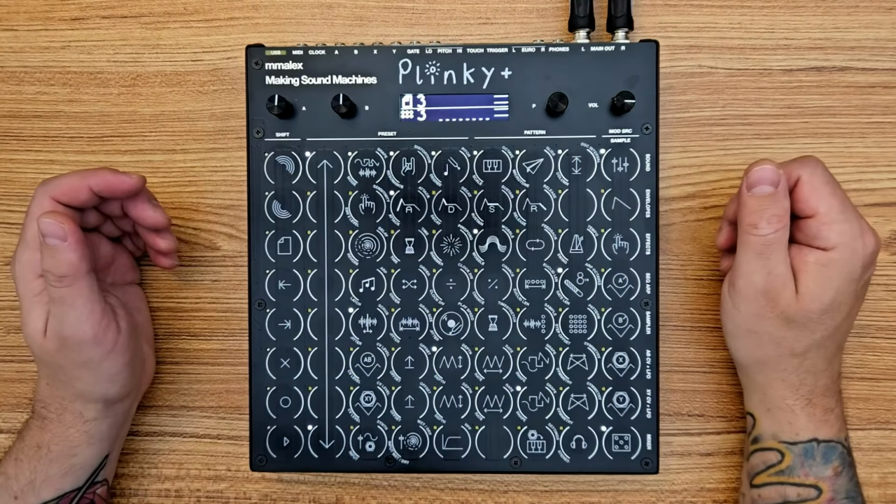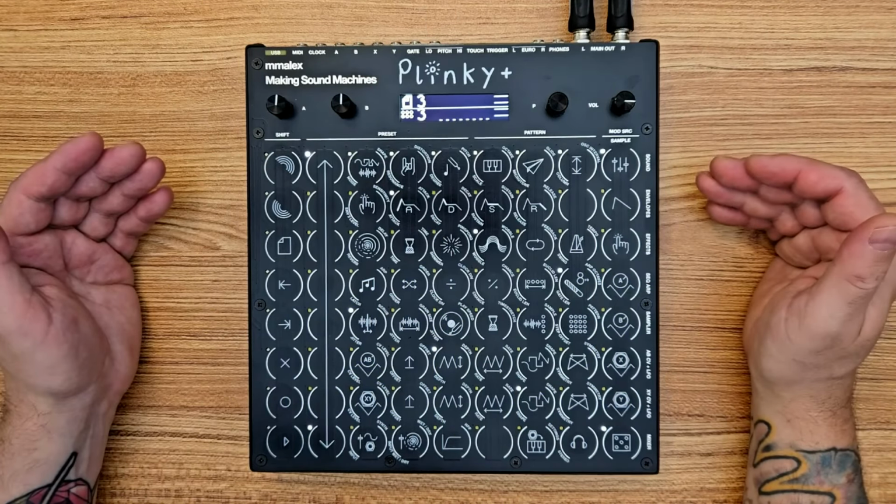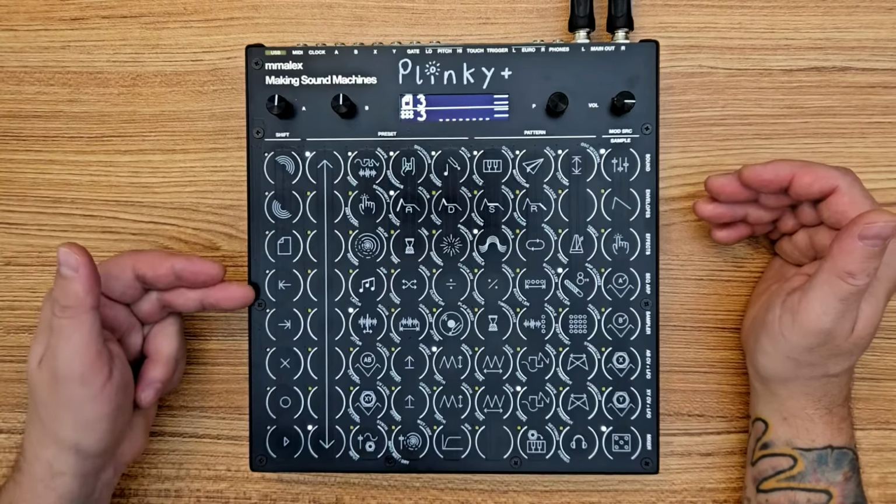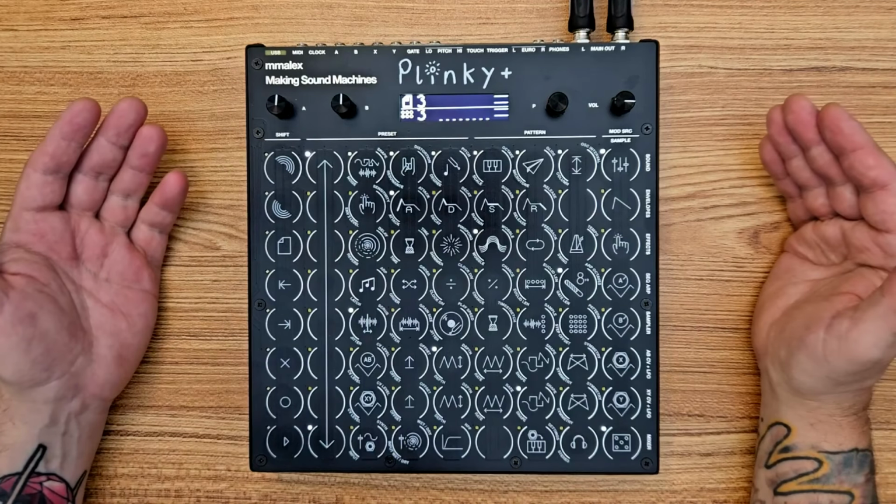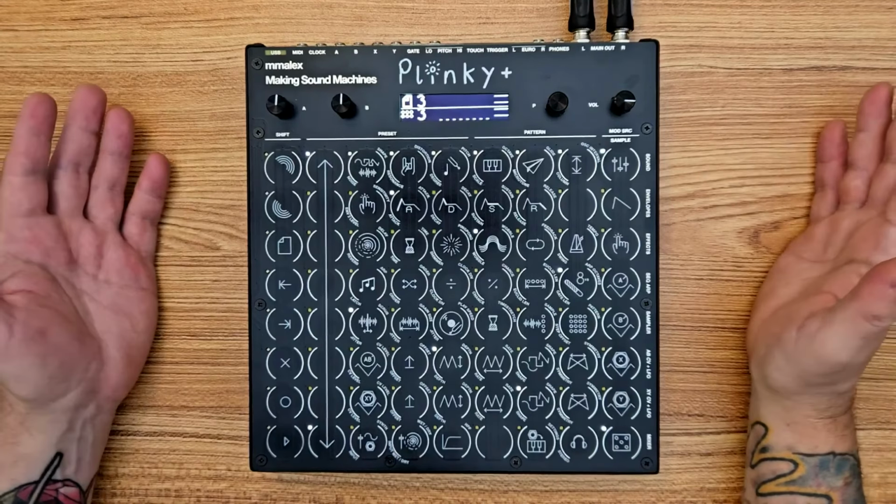In the first part of this tutorial, I showed you how to change the length of your pattern using the transport pads. What I didn't show you is that you can change the length of your pattern while the sequence is playing. Let's try that.